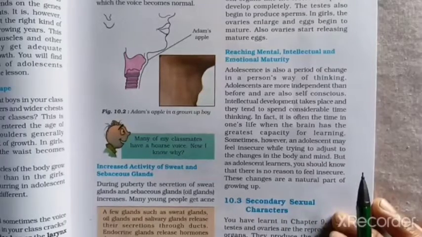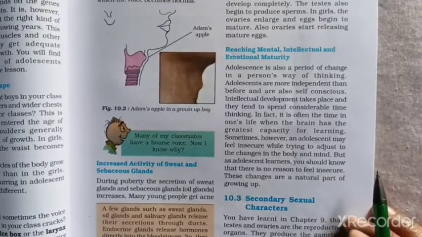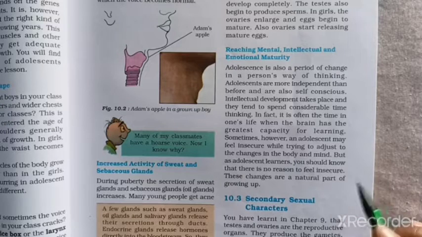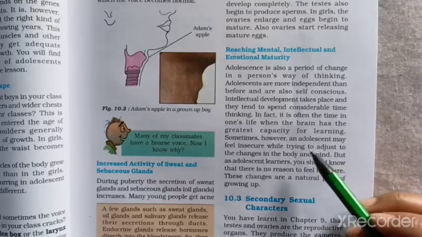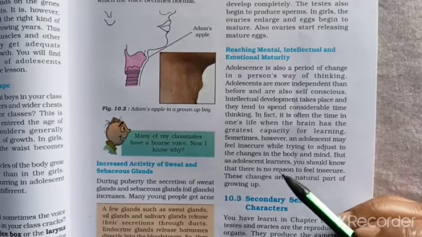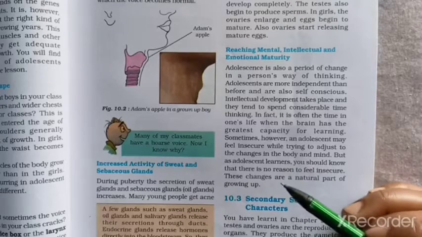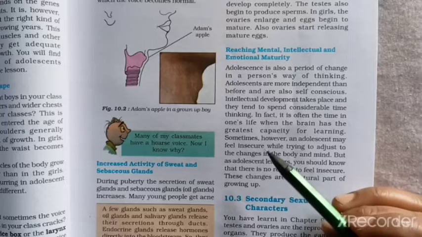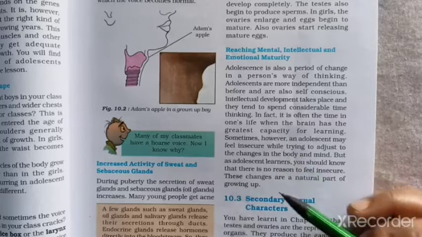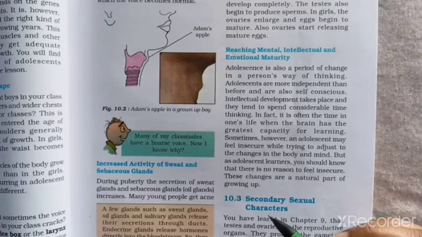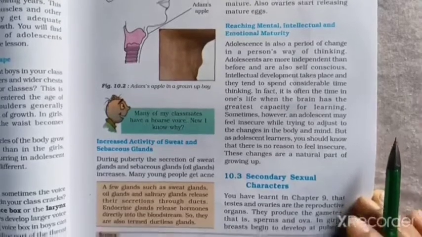So, reaching mental, intellectual, and emotional maturity. During the adolescence period, a person's way of thinking also changes. Adolescents are more independent than before and are also self-conscious. So reaching the age of mental, intellectual, and emotional maturity will come in this adolescence period.